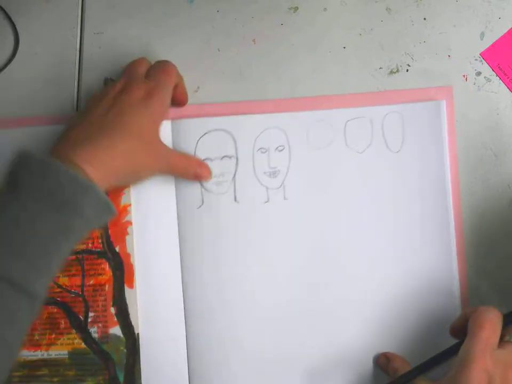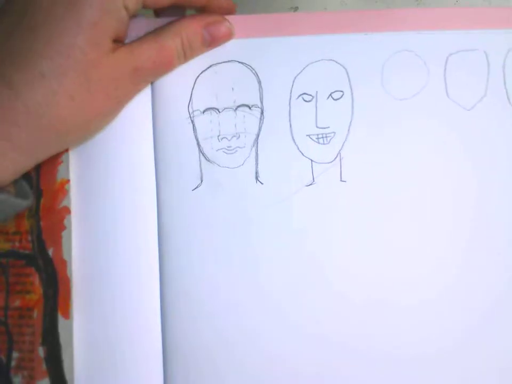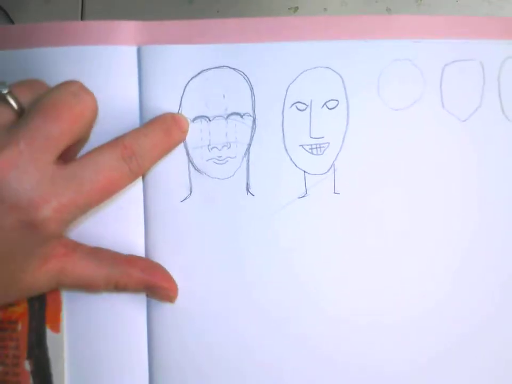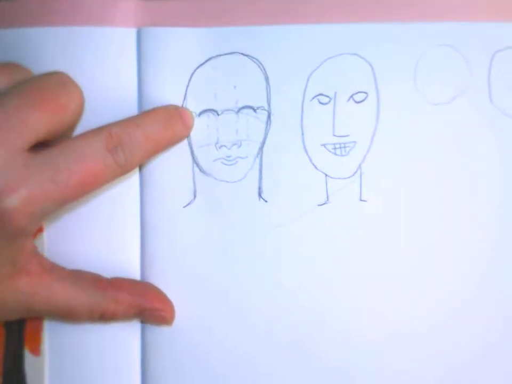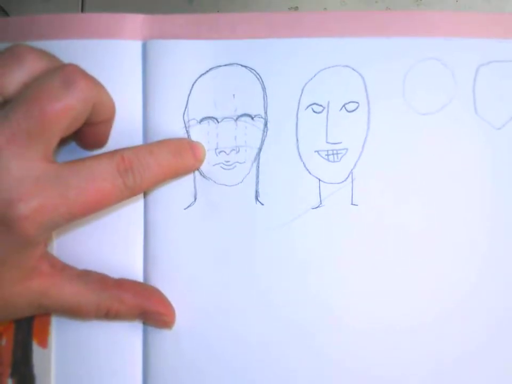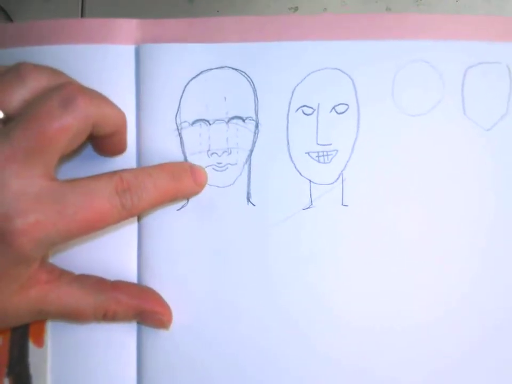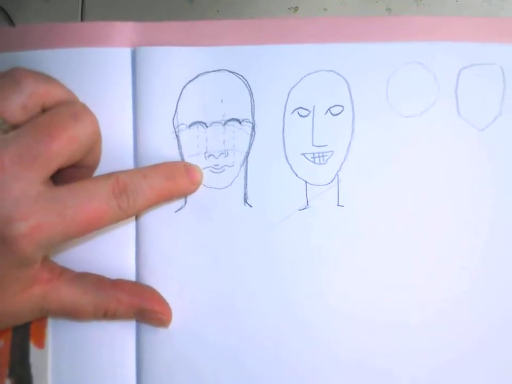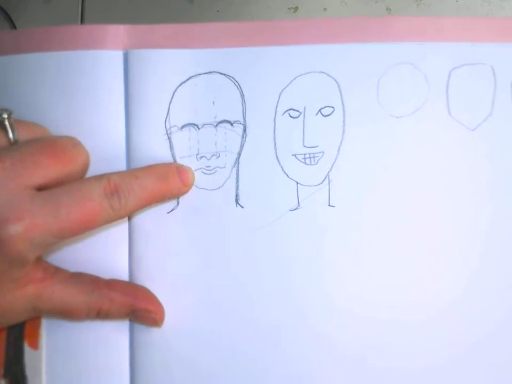If I lift my book up, you can kind of see the mouth goes between the center of the eye. So if we go down from the center of the eyeball, and again halfway between the bottom of my nose and the bottom of my chin, you see my mouth is halfway between. Should have done that really big so you guys could see it. Halfway between again.